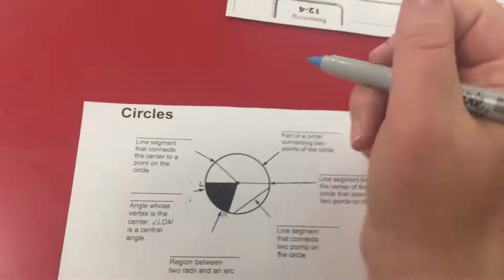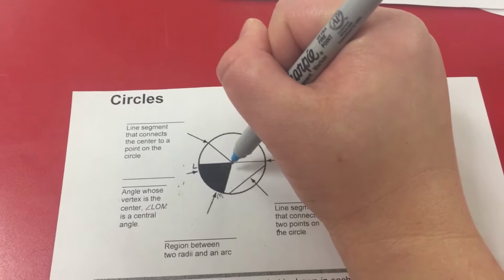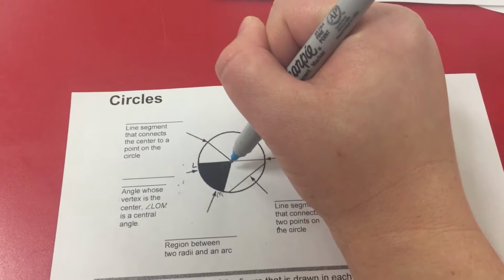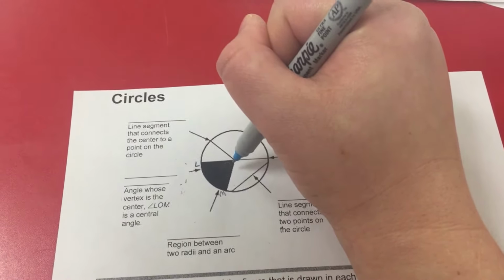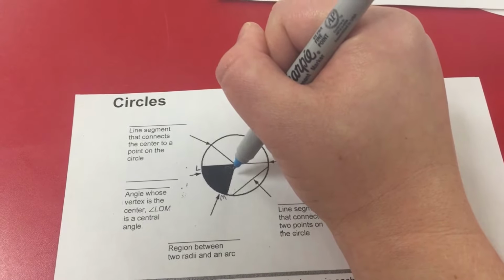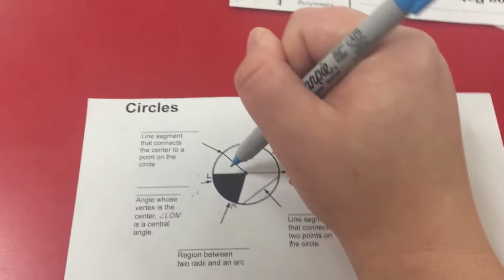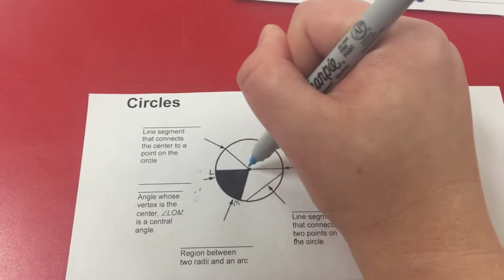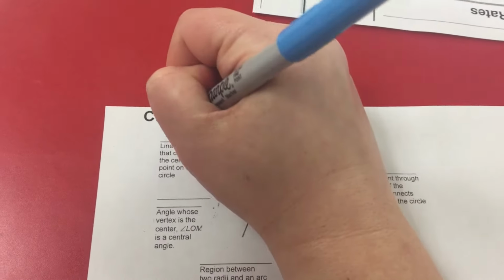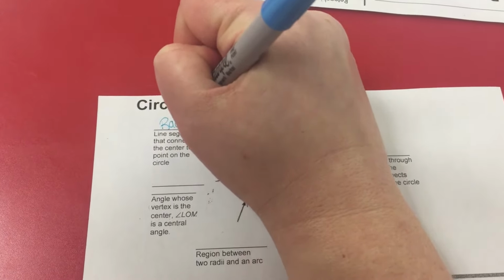So I'm going to start off with the first one, which you guys will probably know. We have our middle section right here. This is like the center of your circle. We call the measurement, or a line segment that connects from the center to any point on the outside line, we call that the radius of a circle.